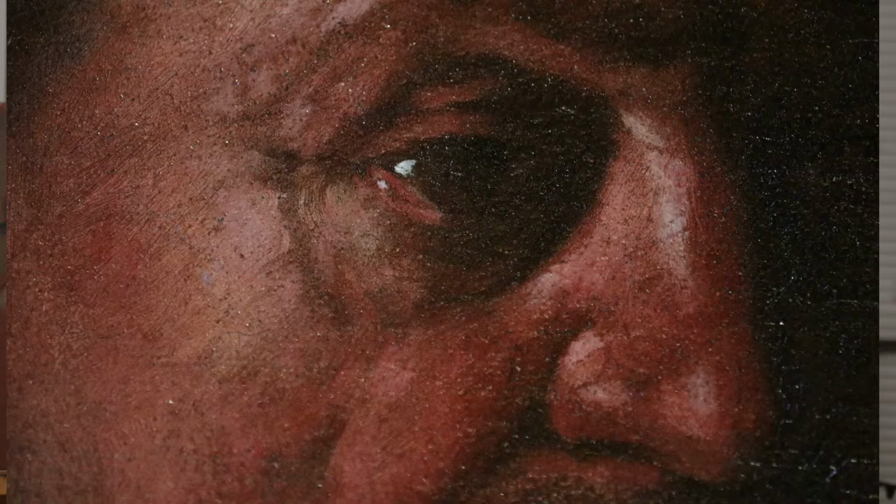You can see that this technique is very loose. It's very economical. He's just dragging the brush in areas. Some areas are painted very solidly. Some other areas are just left where the ground is left exposed. And this sort of becomes his standard technique later on.